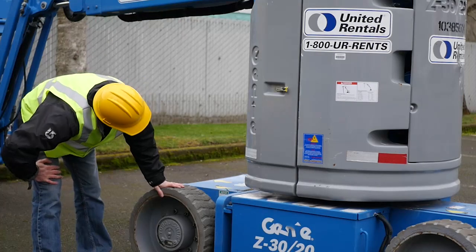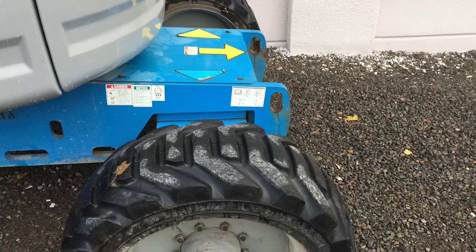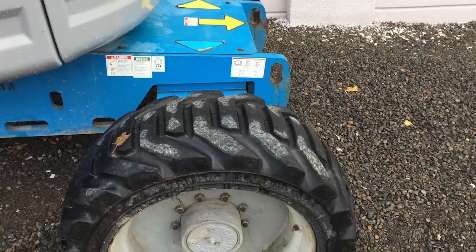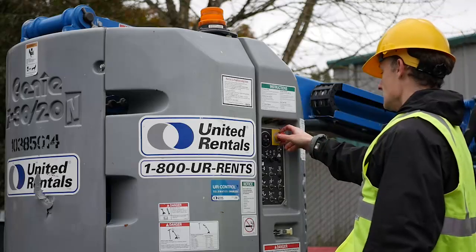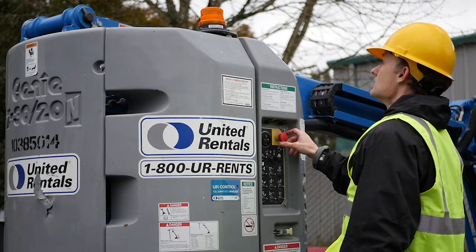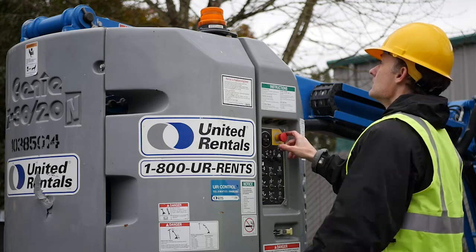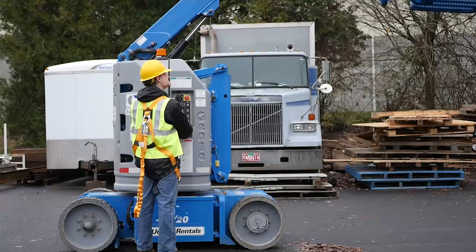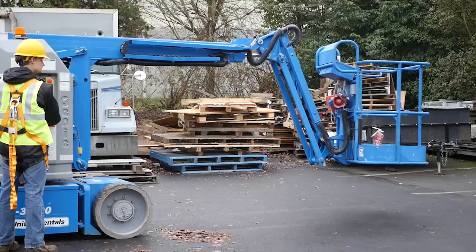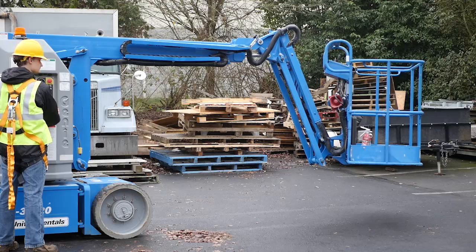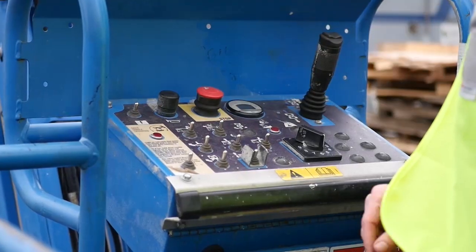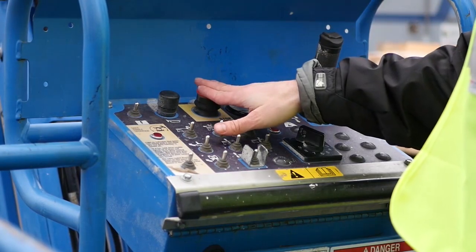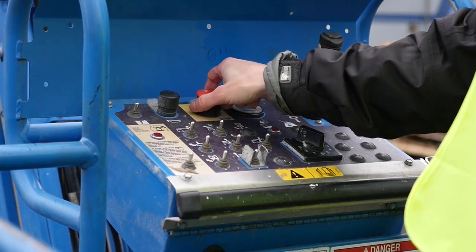Check the tires for proper inflation, if required. Inspect the wheels and wheel fasteners. Perform an operational test. Set up the aerial device for operation, including the stabilizers. Cycle each aerial device boom function through its complete range of motion. Check the functionality of emergency controls. Check the brake for proper operation and performance.